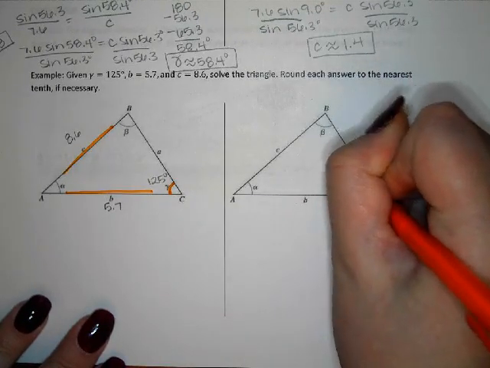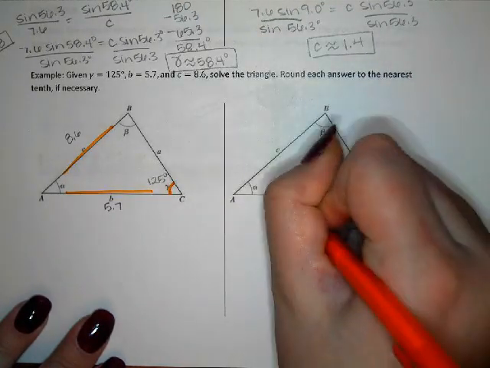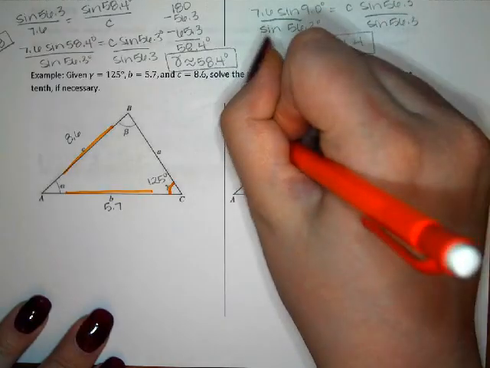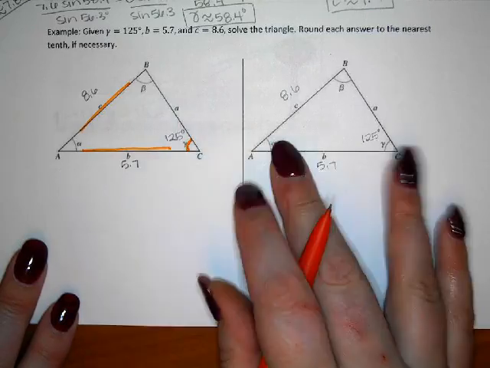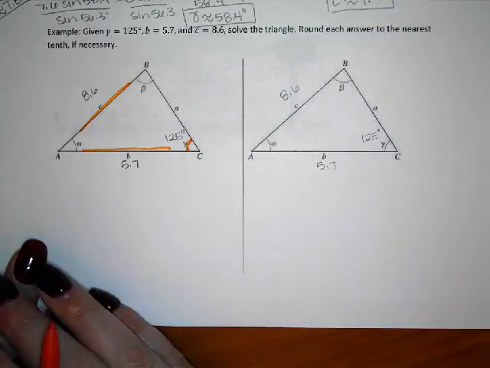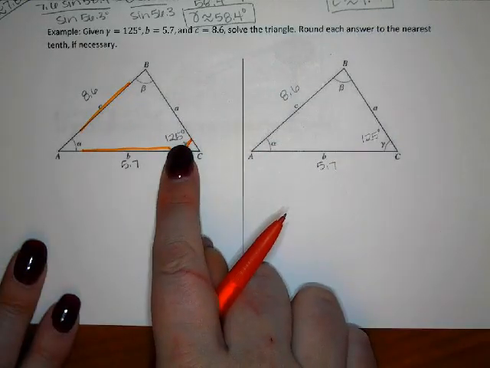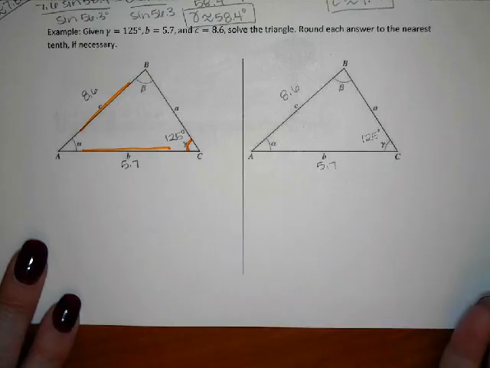Okay, so here there's only 1 angle that they gave us, there's not 2, and since there's 1 angle that they gave us, we can't start by solving for the missing angles. So what I'm going to do first, instead of just subtracting my angles from 180 degrees, is I'm going to start with the law of sines.